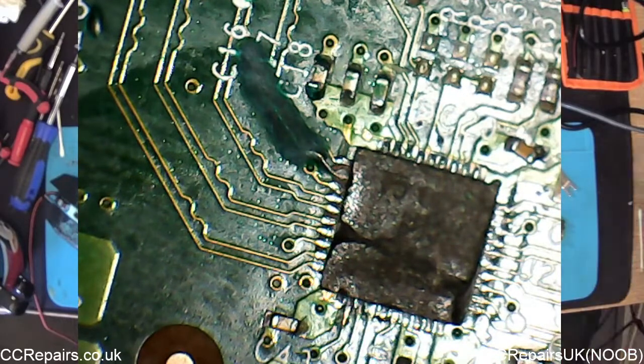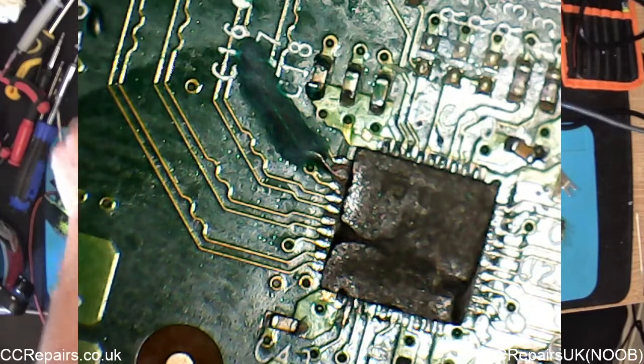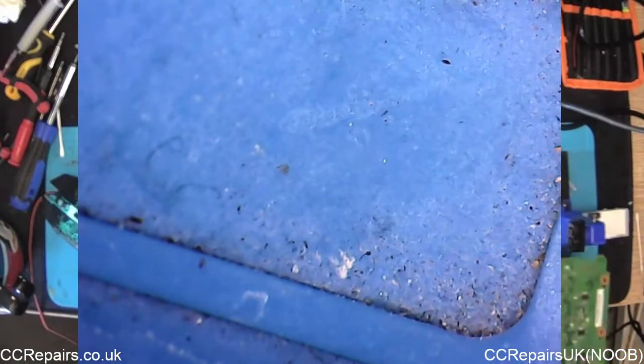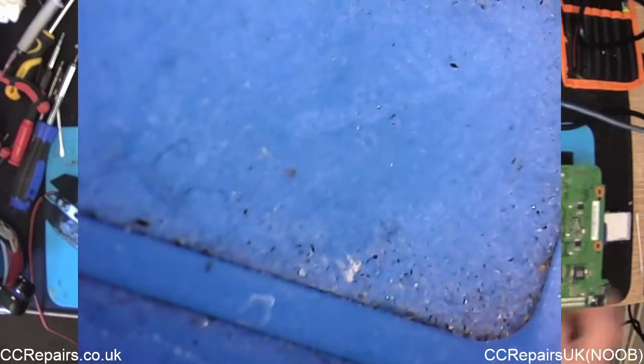What would you guys recommend for taking this off? About 440? Or lower than that? Obviously it's a new hot air station. I've had a bit of a play with it, but I've not done a chip like this before. Let me get this in a board holder, get it off the desk, get it a bit easier to work with.